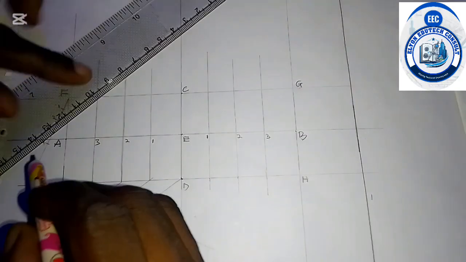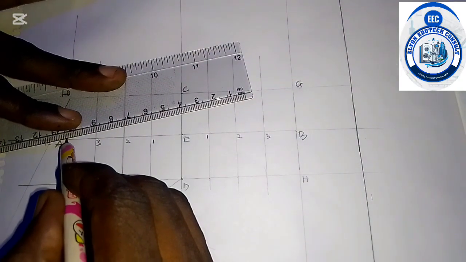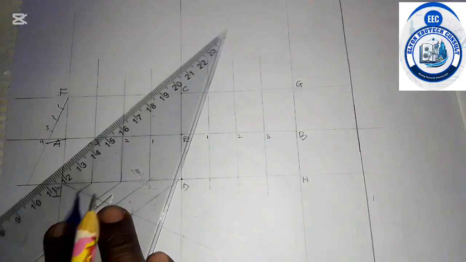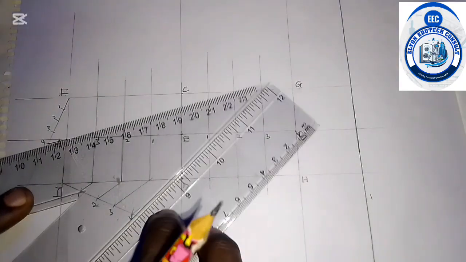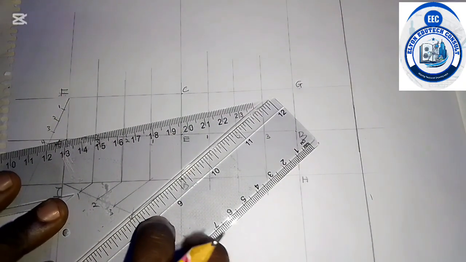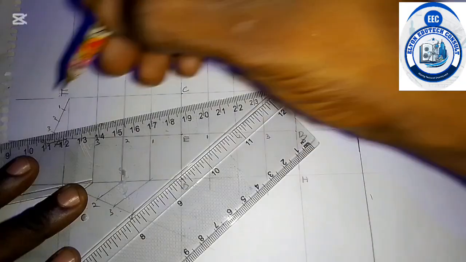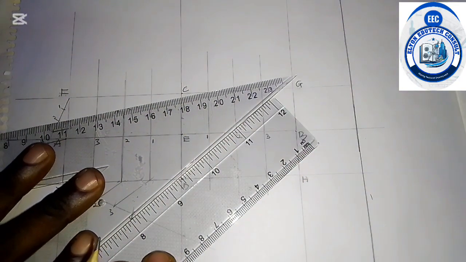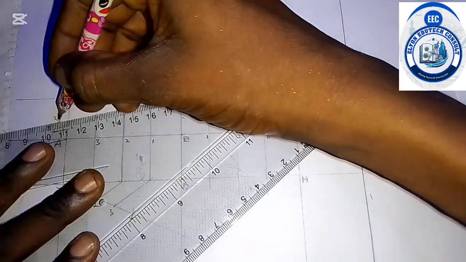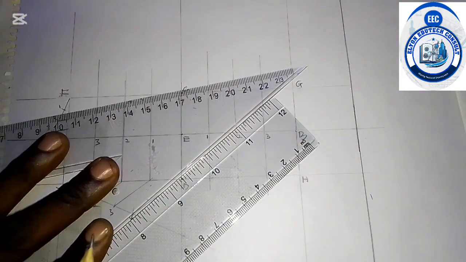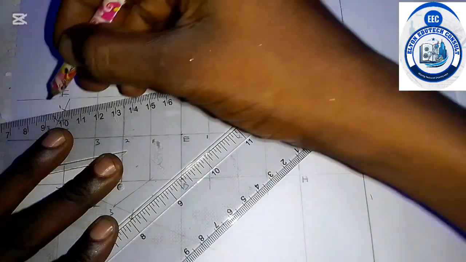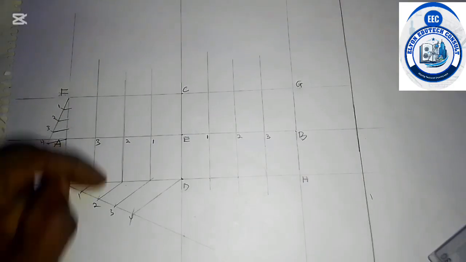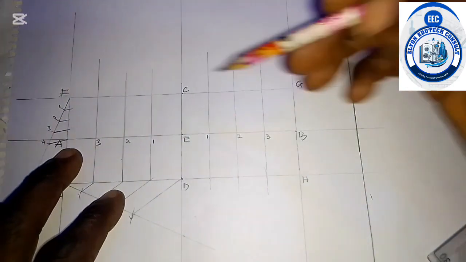So I'm going to join this 4th part. I will join it to this part of A. Okay, so I can place my set square this way and the ruler, then slide to each of the numbers this way. This way. Okay, this way. All right, so what I will have here, I will just produce just like I did vertically here. I'm going to do horizontally here.